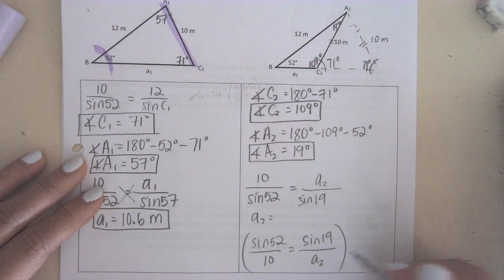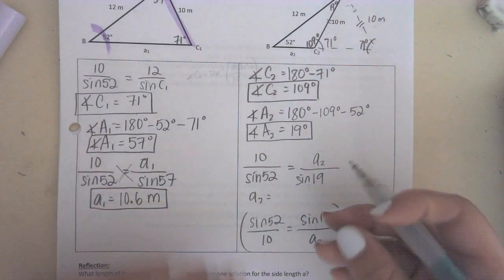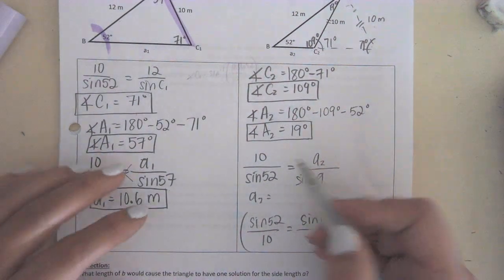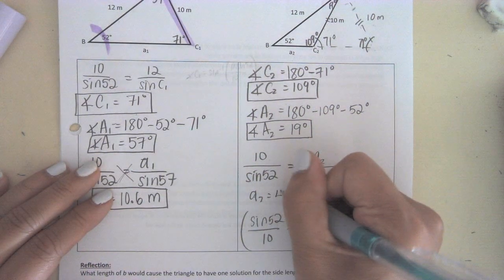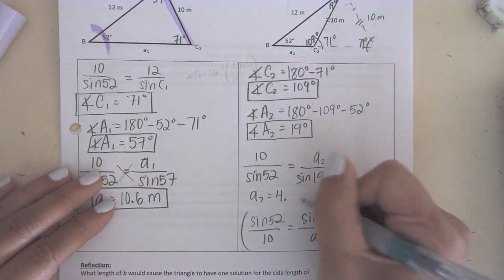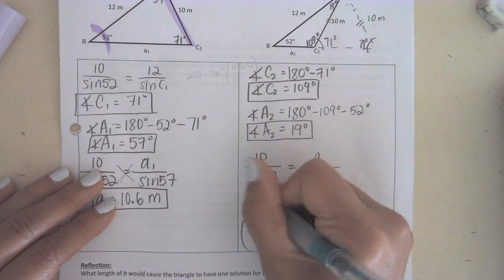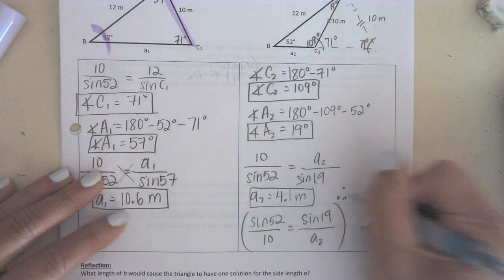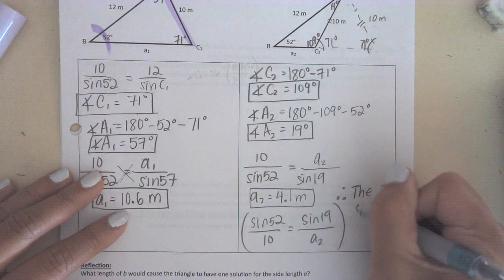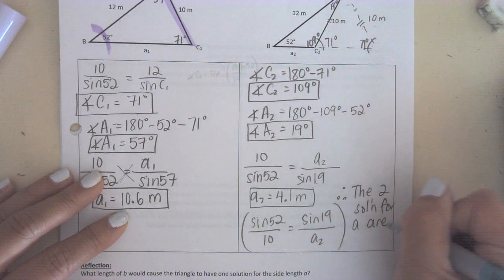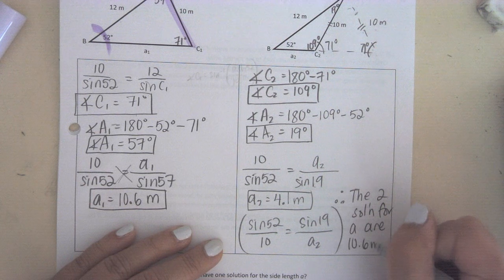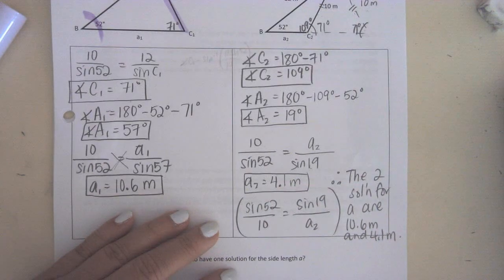Because the ratio is the same. 4.13. Can you round it to 1 decimal? 4.1. Okay, therefore, the two solutions for A are 10.6 meters and 4.1 meters.